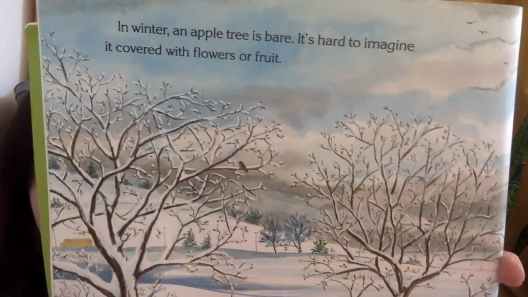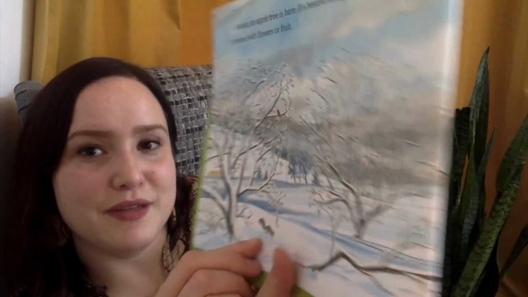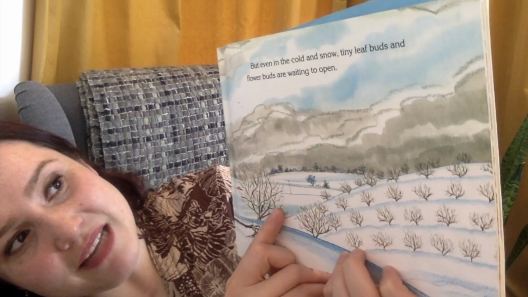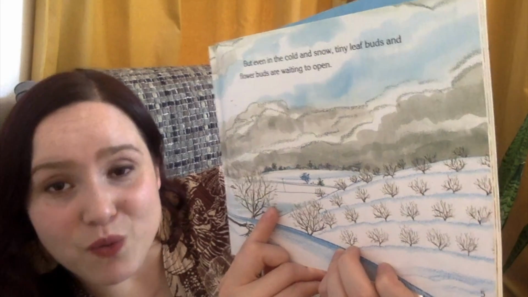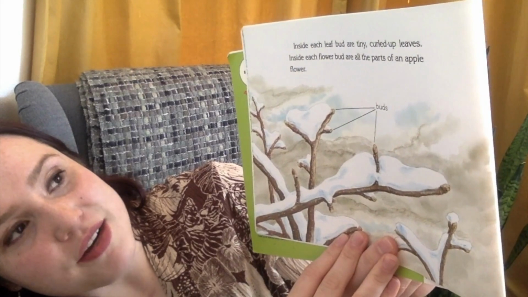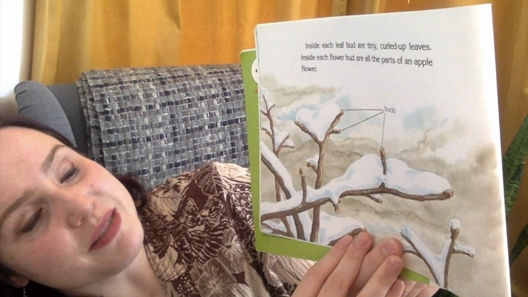In winter, an apple tree is bare. It's hard to imagine it covered with flowers or fruit. But even in the cold and snow, tiny leaf buds and flowers are waiting to open. Inside each leaf bud are tiny curled up leaves.